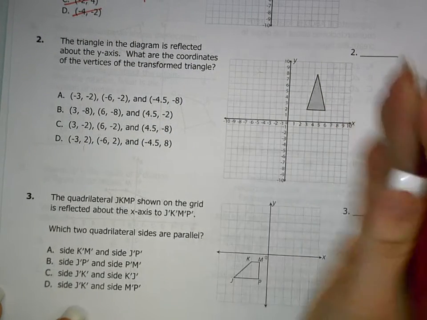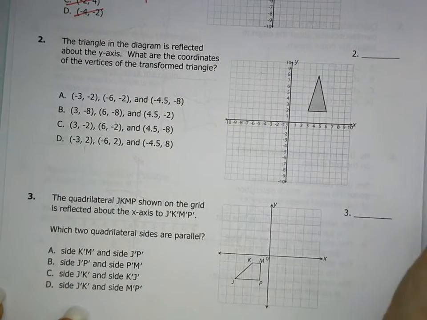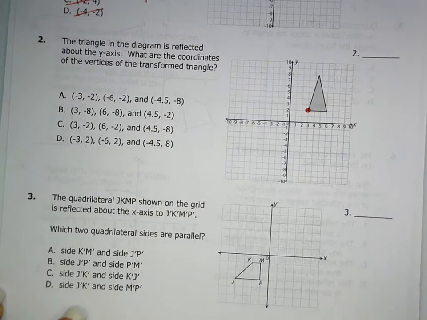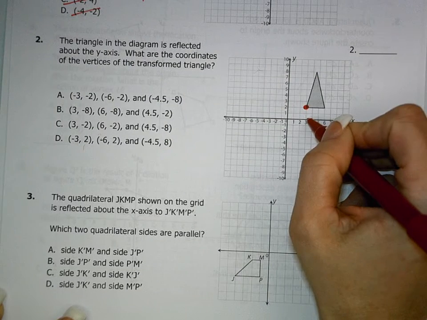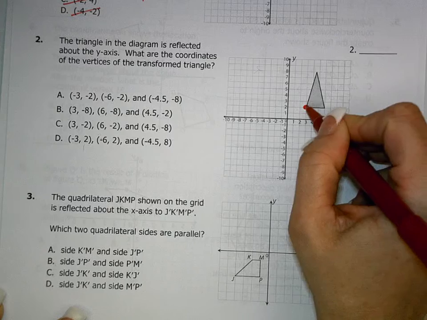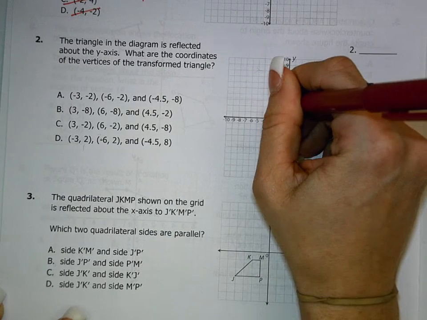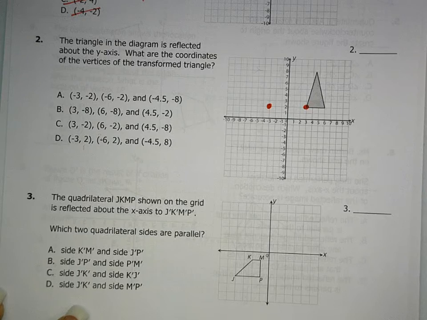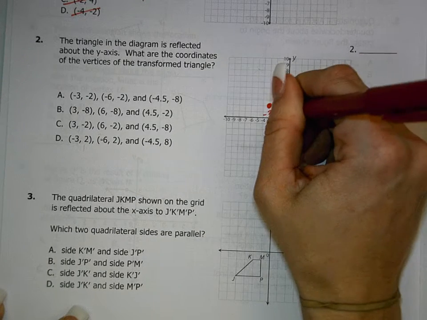So here, if I flip this over the y-axis, where will this edge be? It'll be over 3, so left 3, and it will still be up 2. So negative 3, up 2. You're still going to have one right there. Good job. So negative 3, comma 2.